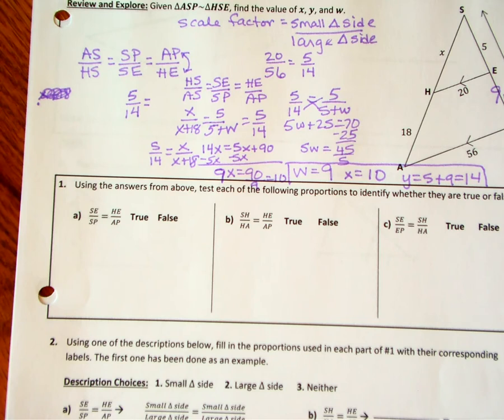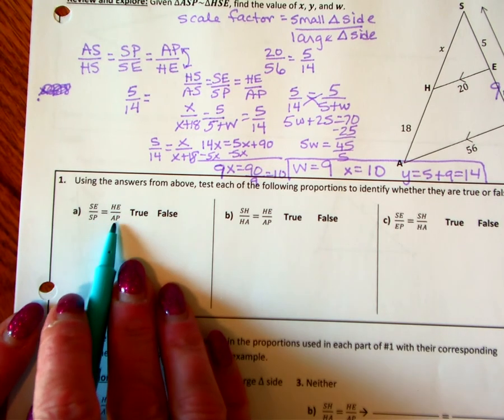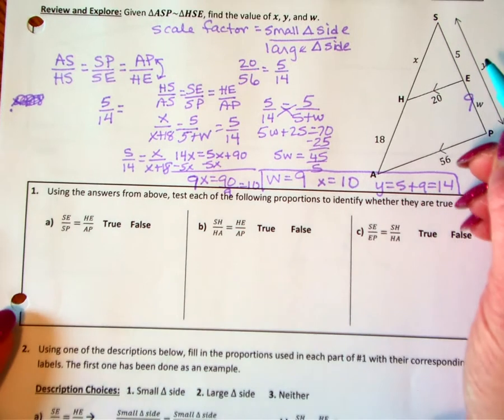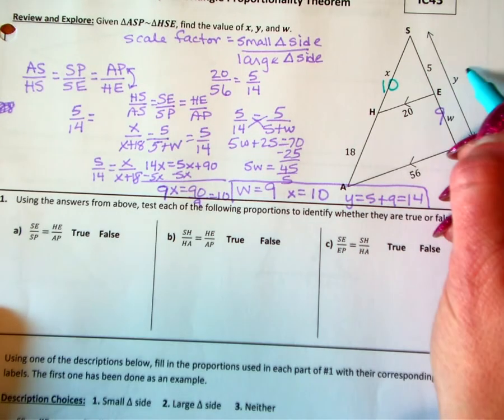All right, next. Let's use the answers from above to test each of the following proportions to identify whether they are true or false. So is SE over SP actually equal to HE over AP? So let's put in here what we've got. X we found to be 10. Y was 14.